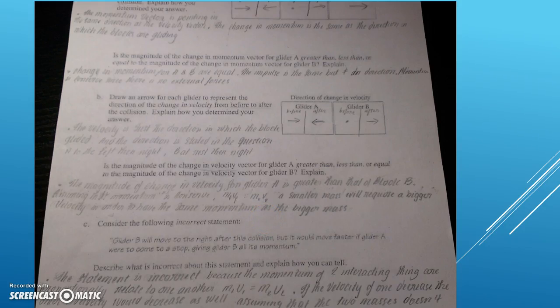YouTube homework 5. Draw an arrow for each glider and for system C to represent the direction of the change in momentum. So this is my glider A, before, after. This is glider B. Initially it was at rest, so there isn't any magnitude to it. After would be pointing to the right, and this is system C. The whole system would be pointing to the right. So the momentum vector is pointing in the same direction as the velocity vector.